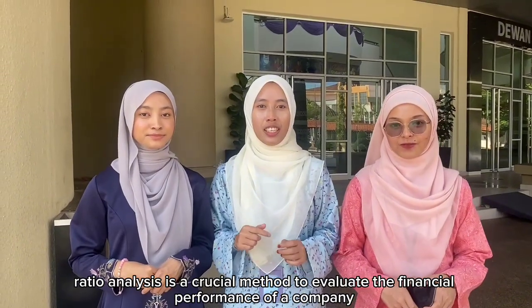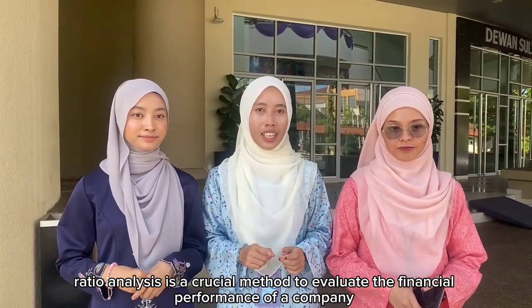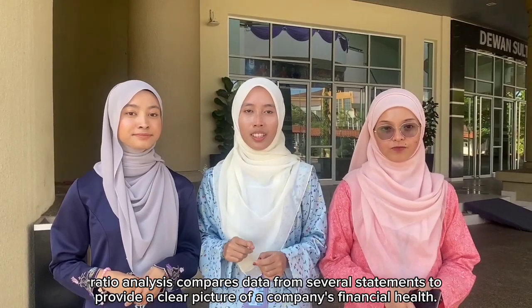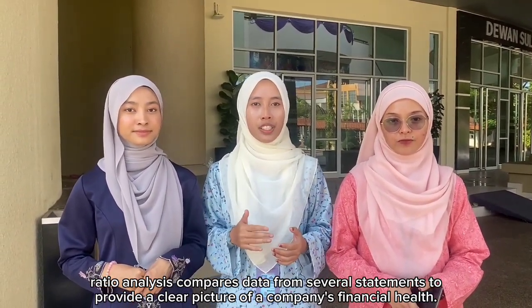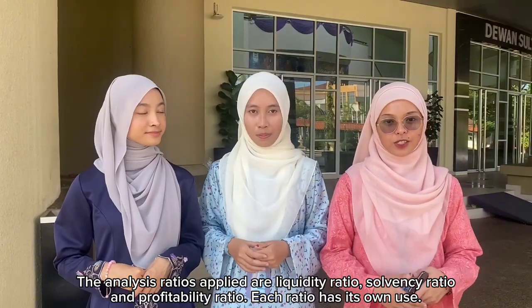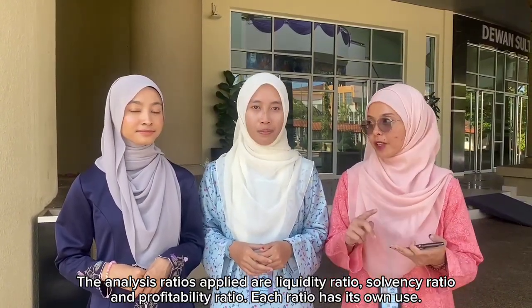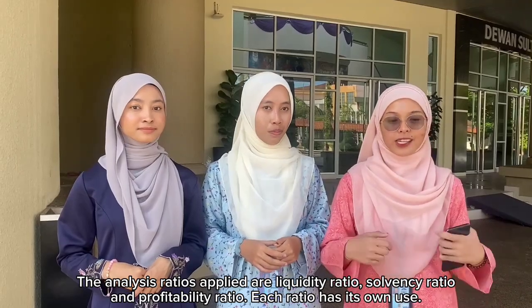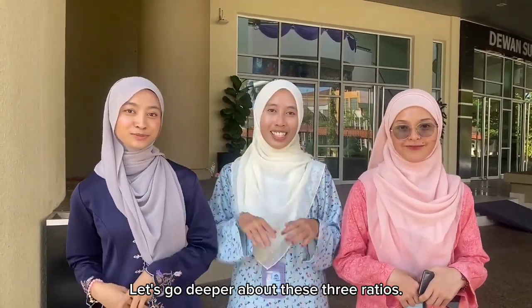Ratio analysis is a crucial method to evaluate the financial performance of a company. Ratio analysis compares data from several statements to provide a clear picture of the company's financial health. The ratios applied are the liquidity ratio, solvency ratio, and profitability ratio. Each ratio has its own use. Let's go deeper into these three ratios.